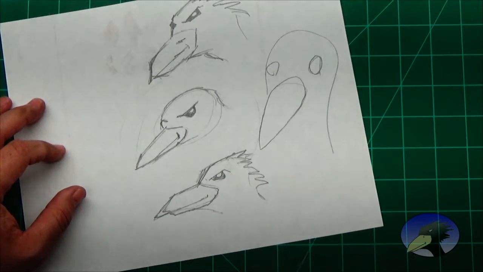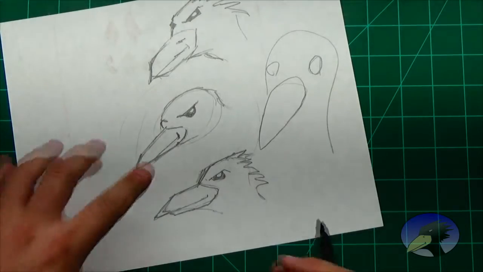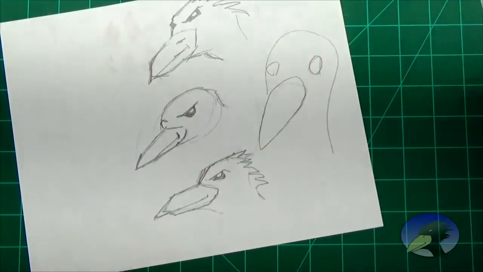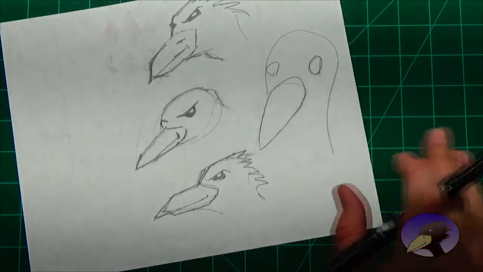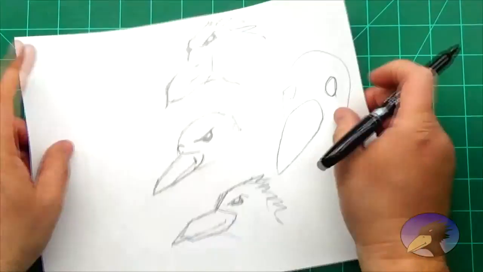And then what we'll do after we're done with this is we'll grab a permanent marker, and in order to keep it going through the paper here, we always double it up. In fact, I'm going to grab some scraps. Yeah, that'll work. Like that.